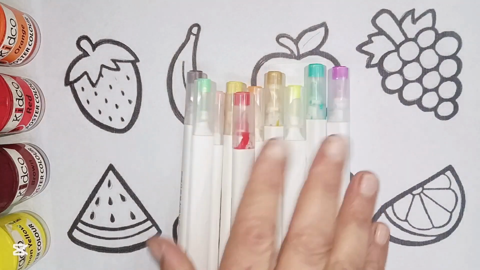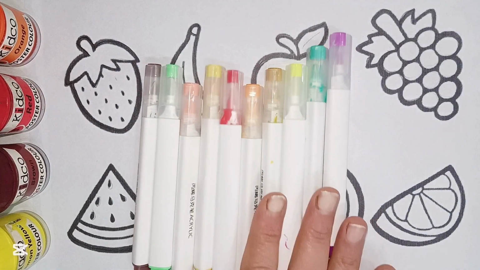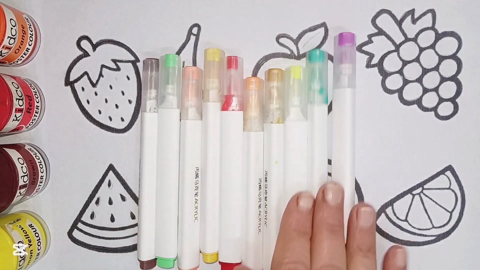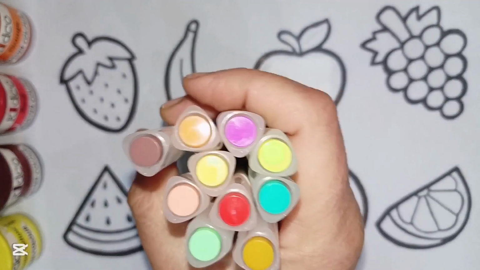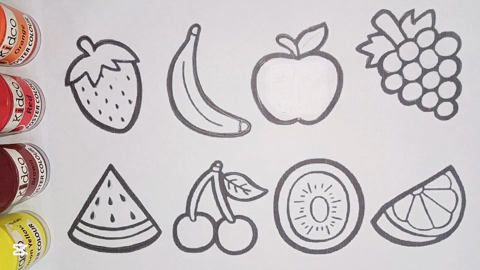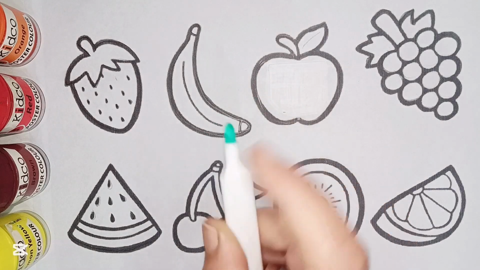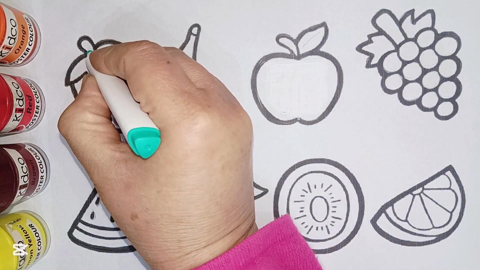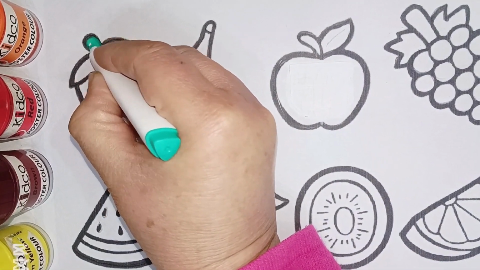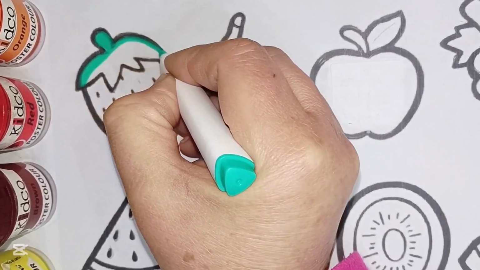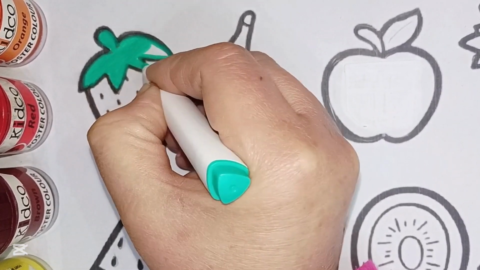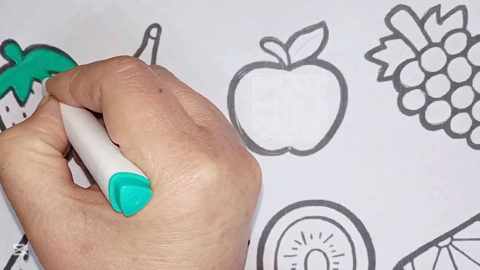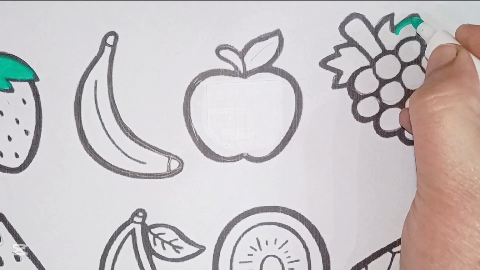Today we paint the delicious fruits. This beautiful color is used in the delicious fruits. Dark green color in strawberry leaves. Grapes leaves.